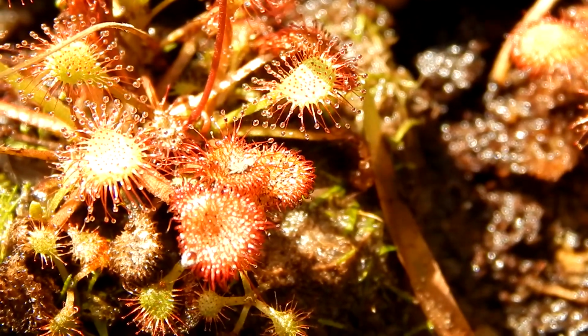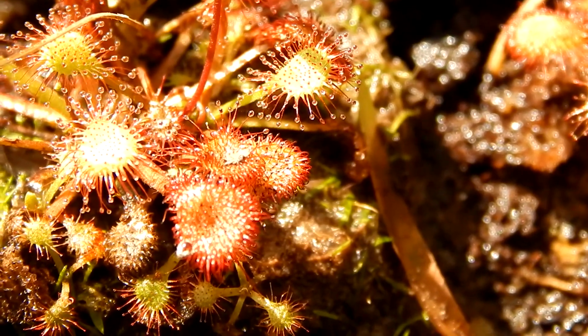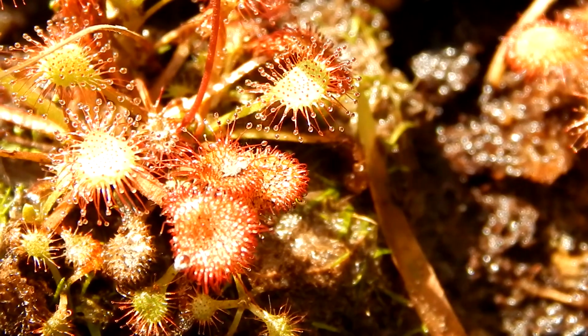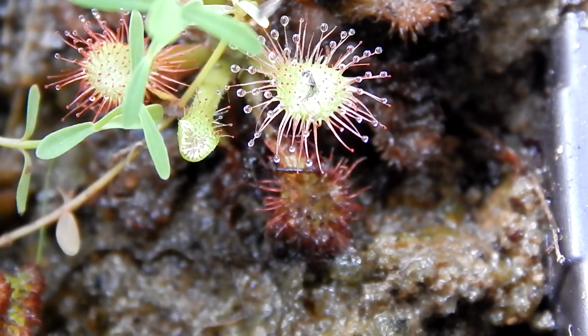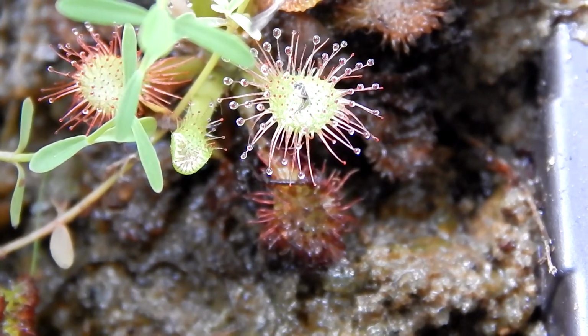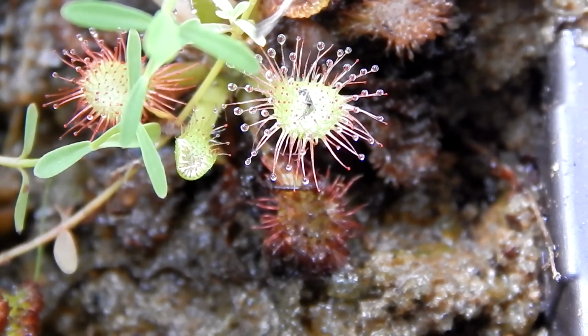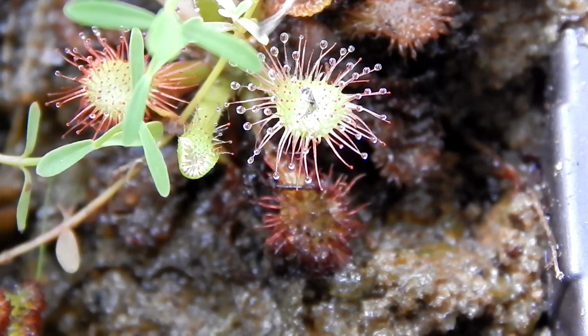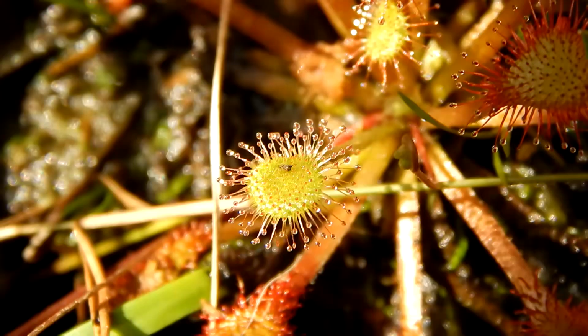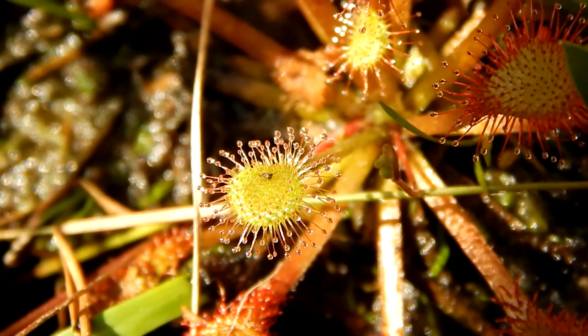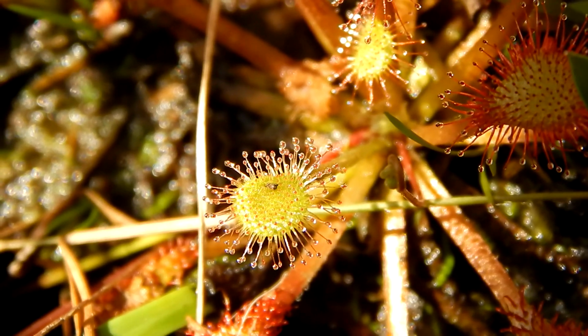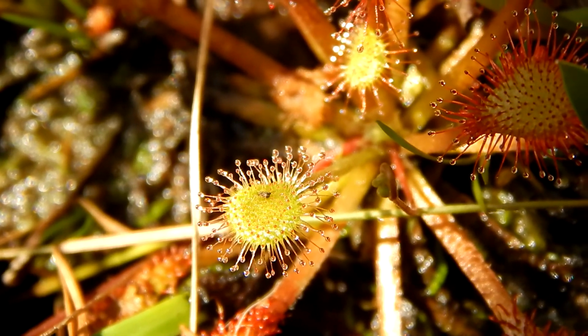Once the insect is caught, the sundew will exude digestive enzymes, just like the Venus flytrap. And once the insect is digested, the sundew will absorb it, just like the Venus flytrap. The sundew's leaves can even curl up around the insects, but the movement is much slower than in the Venus flytrap.